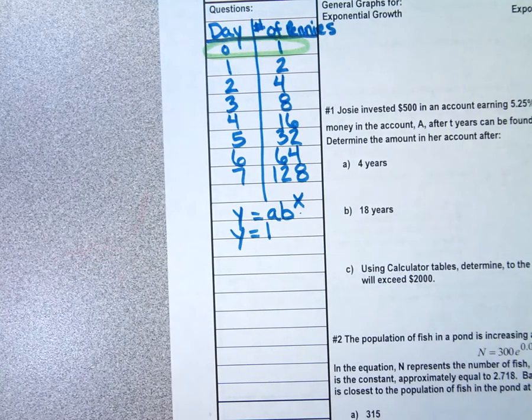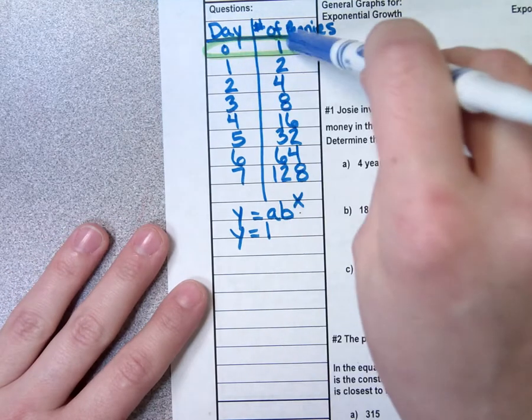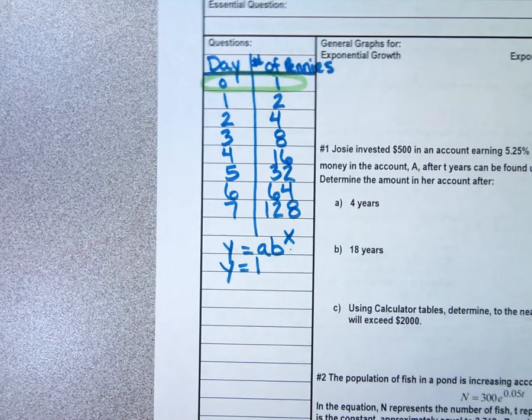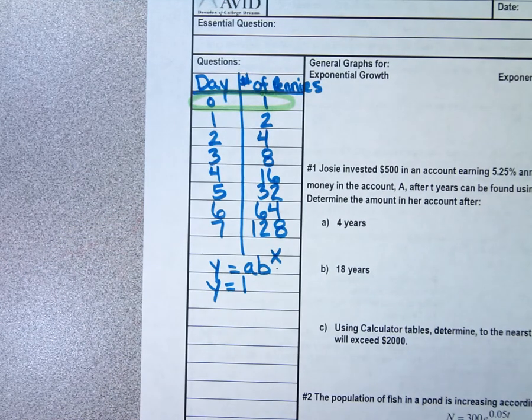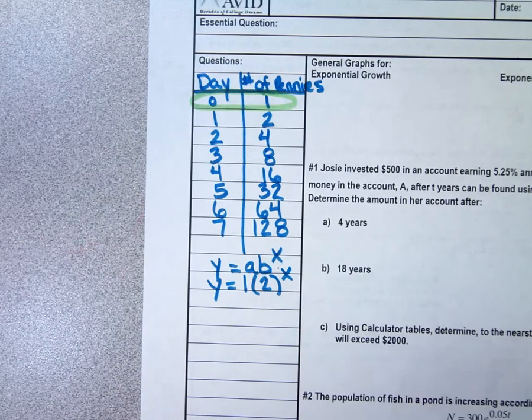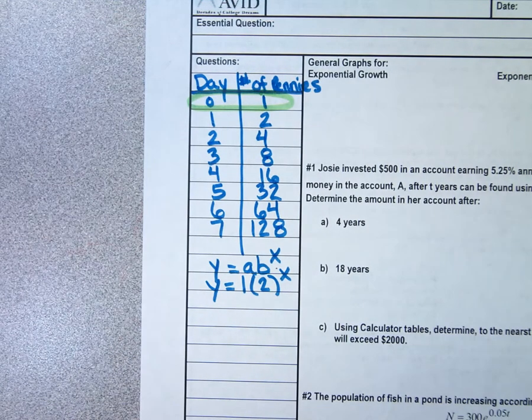So our initial amount is 1 because that was day 0. That was the beginning of it all. We got 1 penny. B is called the growth factor. It's also whatever the ratio is every time, which is 2. 2 divided by 1 is 2. 4 divided by 2 is 2. 8 divided by 4 is 2. The other reason you can think of it as 2 is because these are doubling. 1 times 2 is 2, 2 times 2 is 4, 4 times 2 is 8, 8 times 2 is 16.